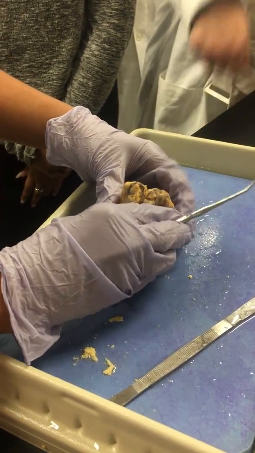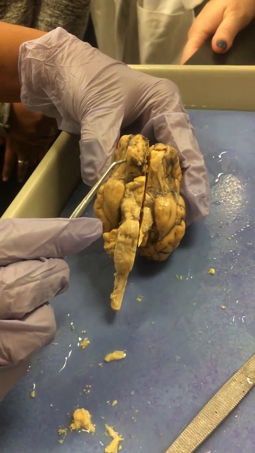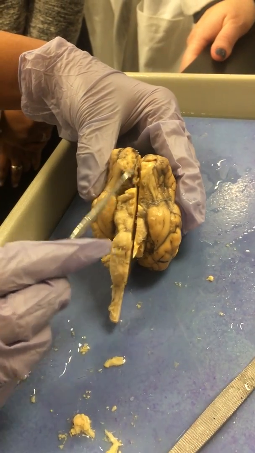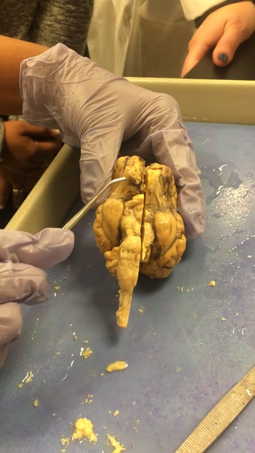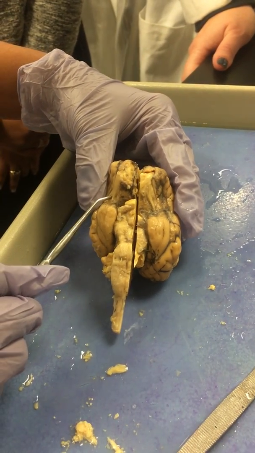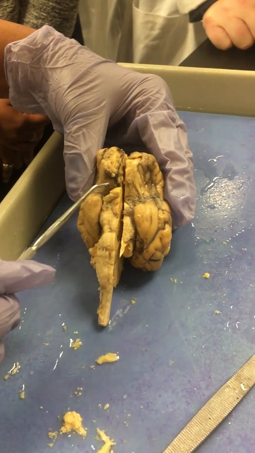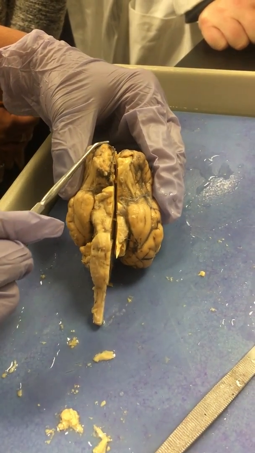Okay, so what you can see prominent on the brain is remnants of the olfactory bulb. Olfactory bulb is your first cranial nerve, and we'll start talking about cranial nerves later, but I'm just going to show you the ones you can already visualize on here.